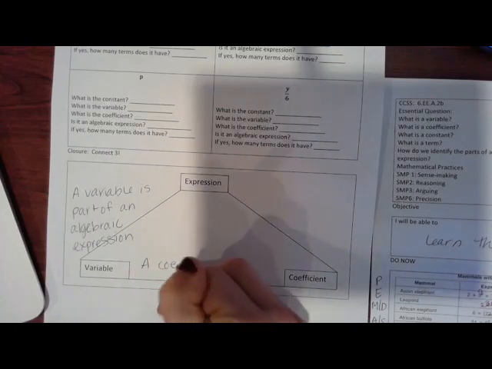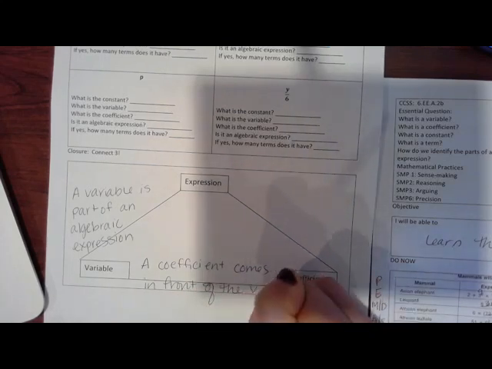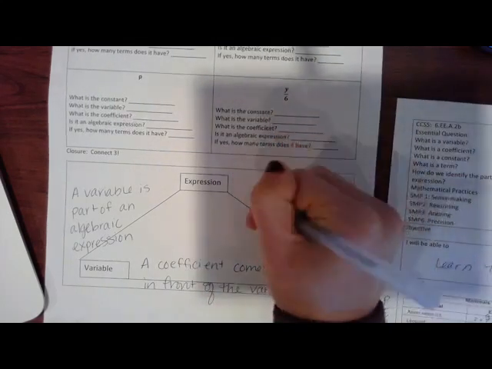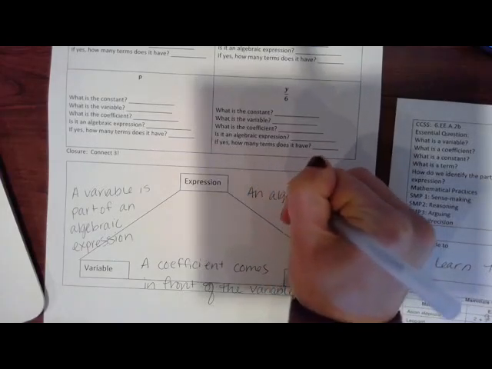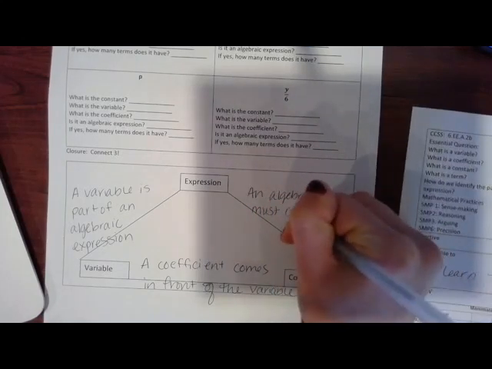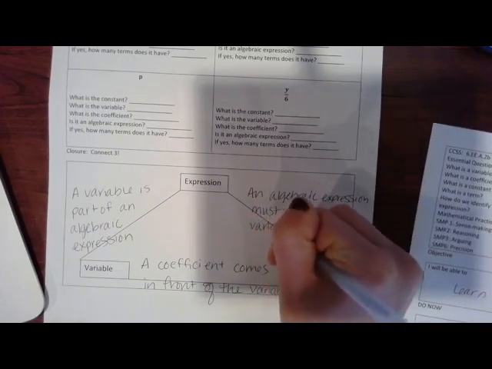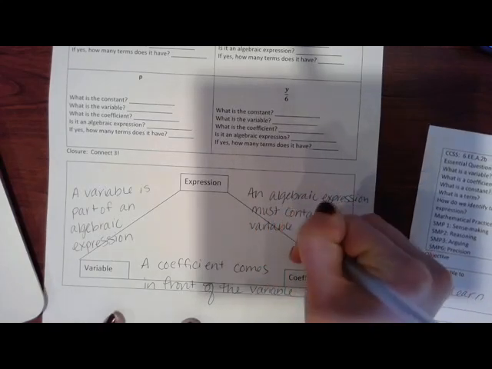In between a coefficient and a variable, a coefficient comes in front of the variable. In between expression and coefficient, we can write an algebraic expression must contain a variable with a coefficient in front.